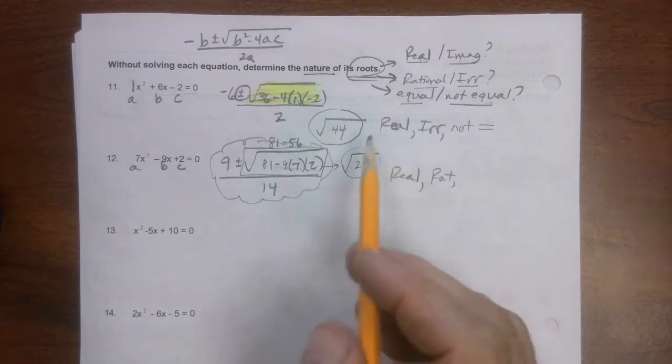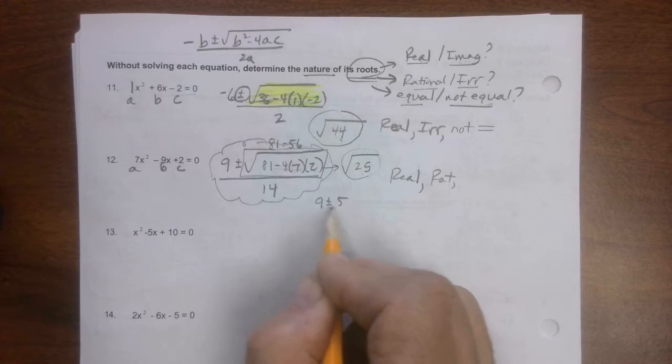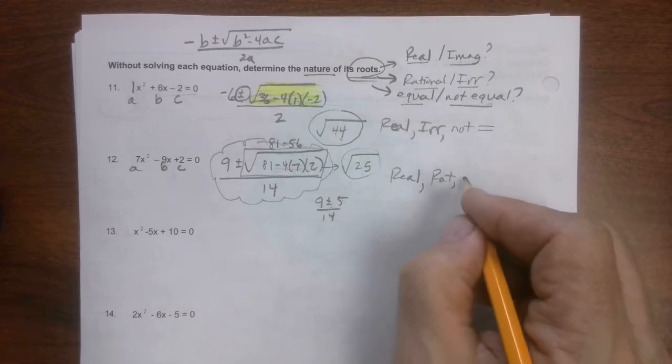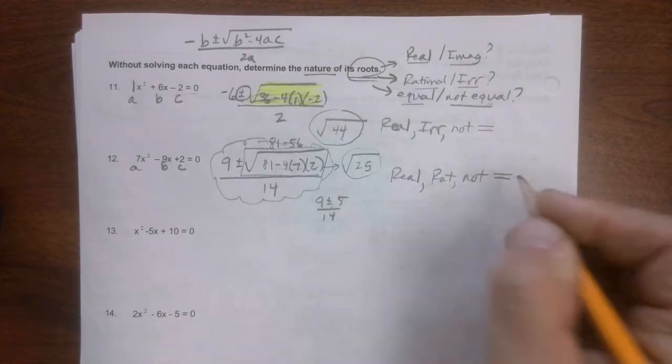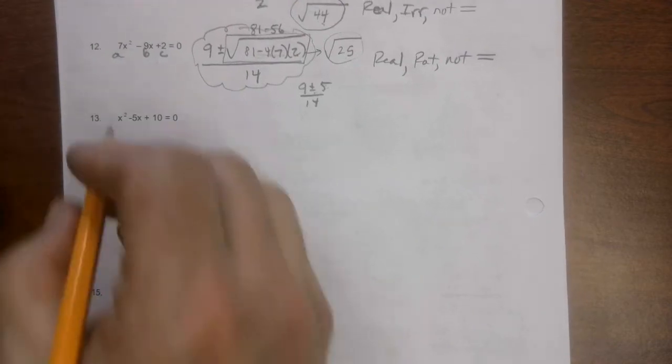And are my answers going to be equal or not equal? Well, it's the same thing as 9 plus or minus 5 all over 14. Well, 9 plus 5 over 14 is different than 9 minus 5 over 14. So they are not equal. That's all they really want you to do on this stuff.